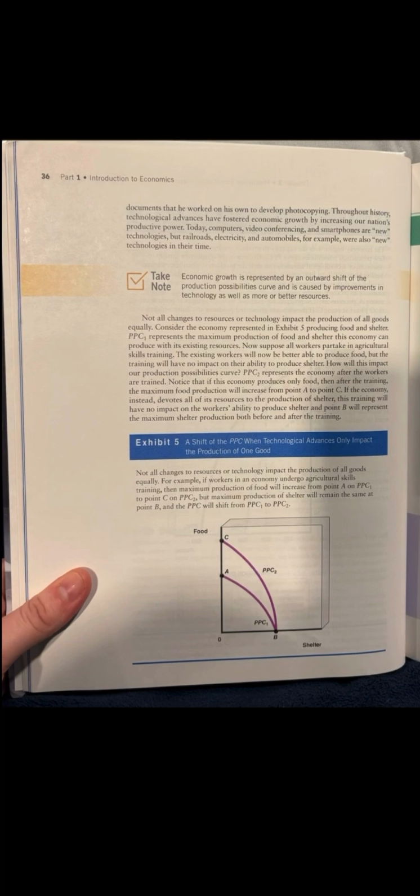Throughout history, technological advances have fostered economic growth by advancing our nation's productive power. Today, computers, video conferencing, and smartphones are new technologies, but railroads, electricity, and automobiles, for example, were also new technologies in their time. Take note: economic growth is represented by an outward shift of the production possibilities curve and is caused by improvements in technology as well as better resources.